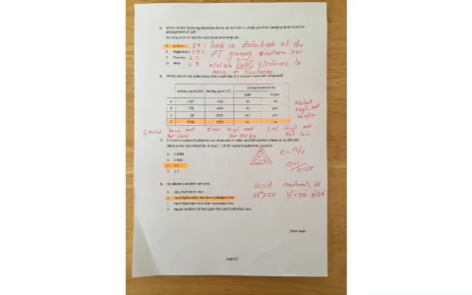Question 7 is using n over c times v. You need to transpose the formula for C, so C equals number of moles n divided by volume.